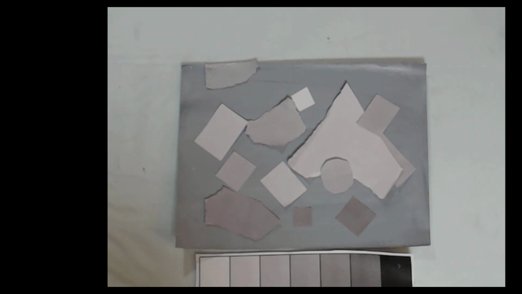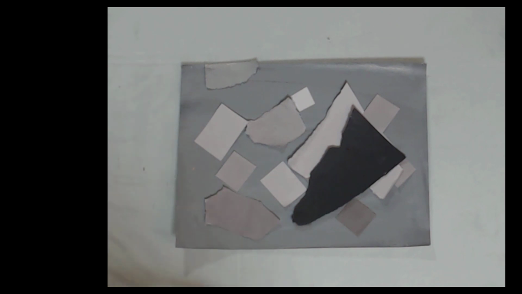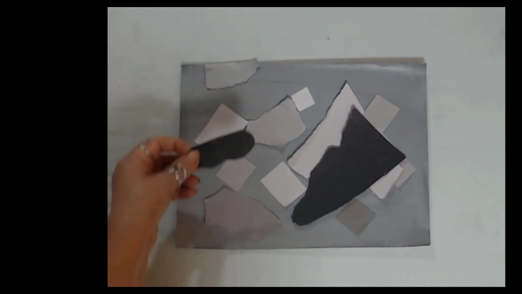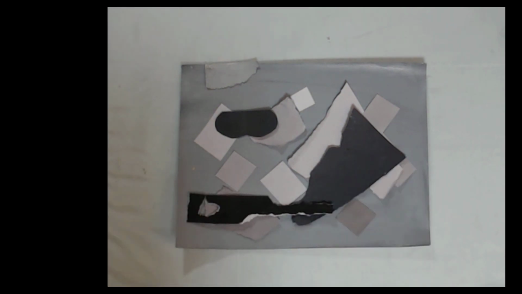So let's see what happens when you bring in a 9 and a 1. All of a sudden, that value just pops. We're looking at it, and we want the eye to go around the canvas, so we know we need to bring in some difference.